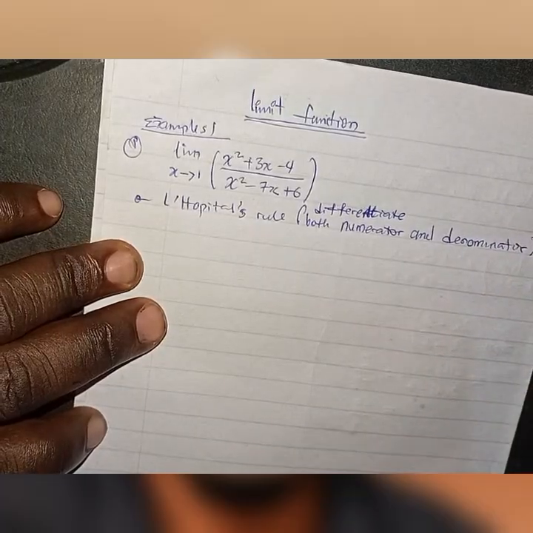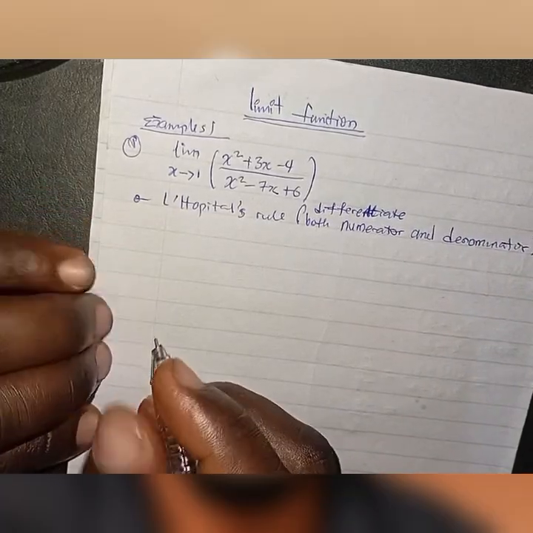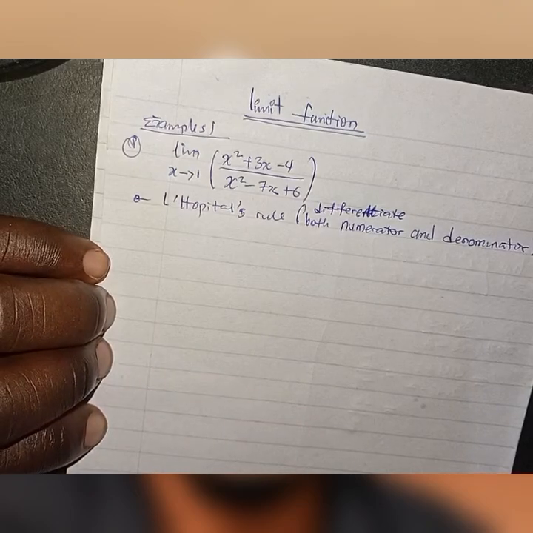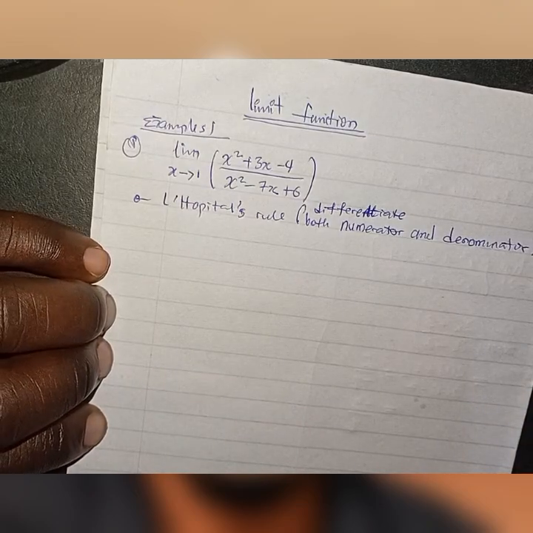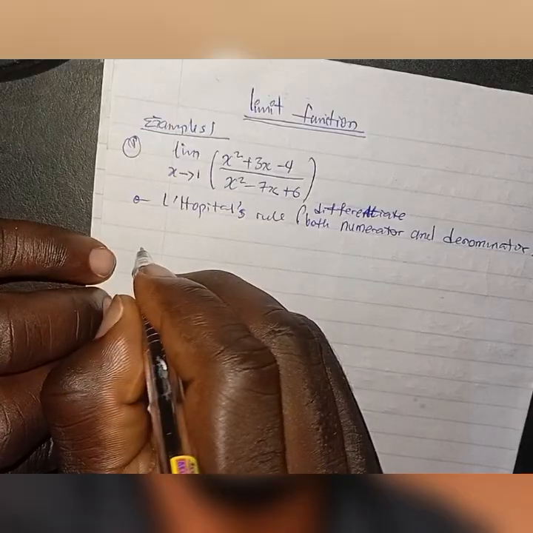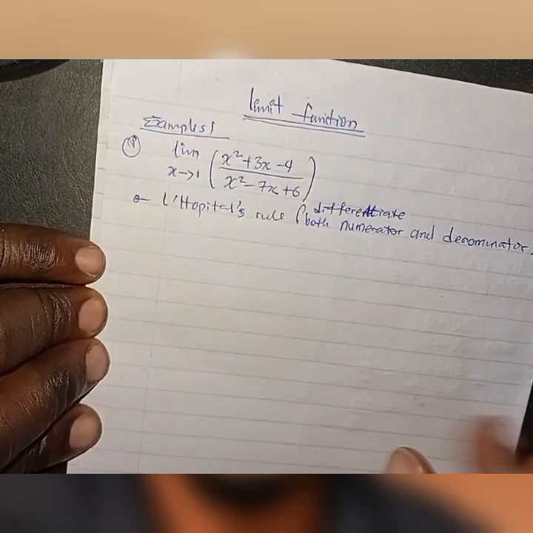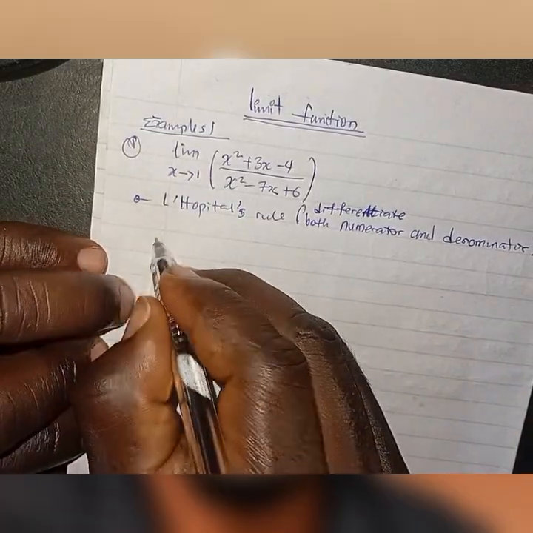So that's L'Hopital's rule. We have to use differentiation to differentiate both numerator and denominator. By doing so, it makes our work very easy and fast.